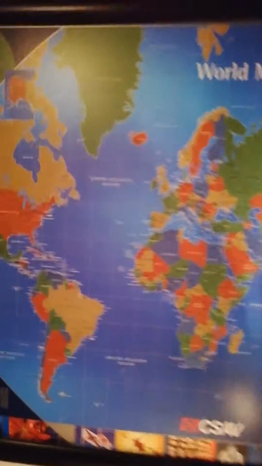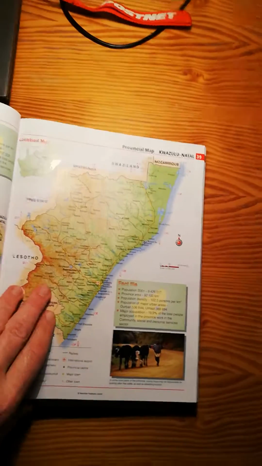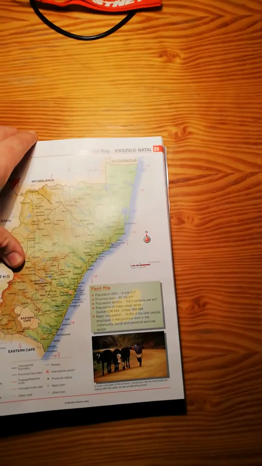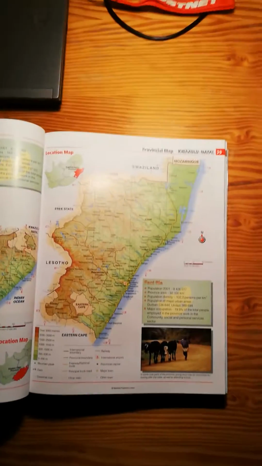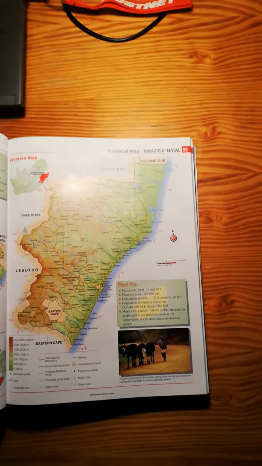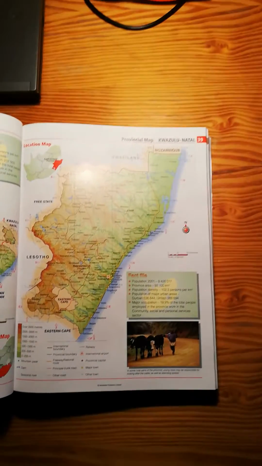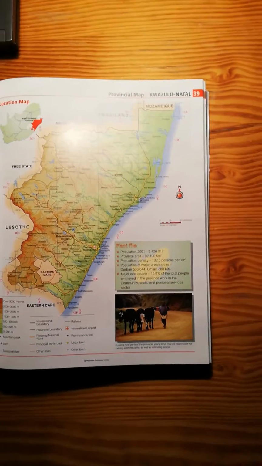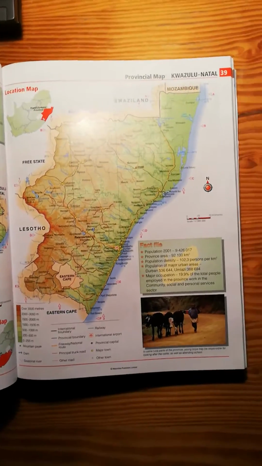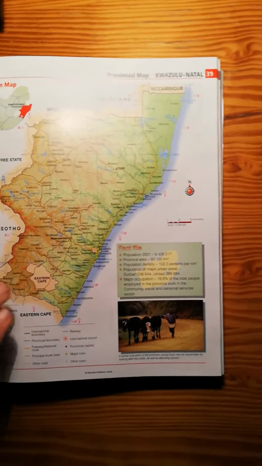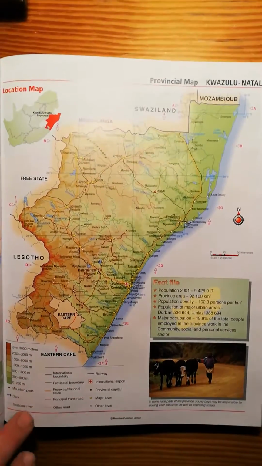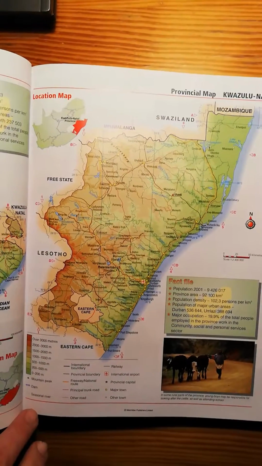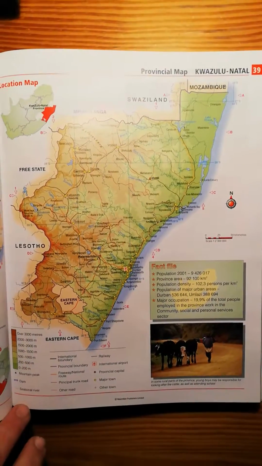But apart from that, it's very useful and very neat. We're going to look at the different types of maps now. Basically, we have two categories where we can categorize a map. The one is according to the area or the location, and the other one is the purpose of a map, the type of information that you find on it. Now, the first one here is a provincial map of KwaZulu-Natal.